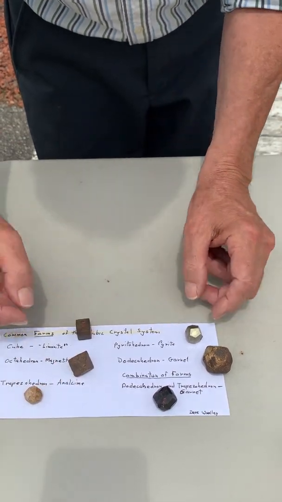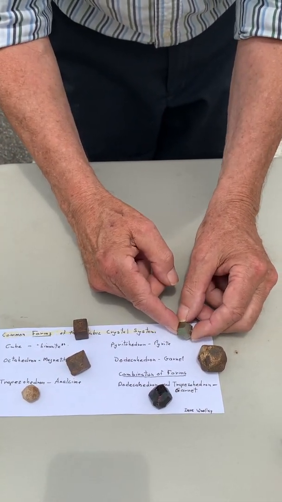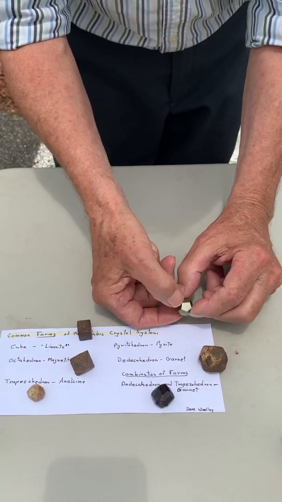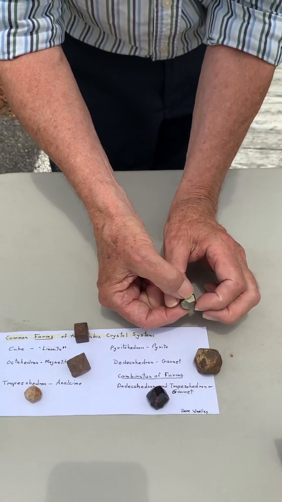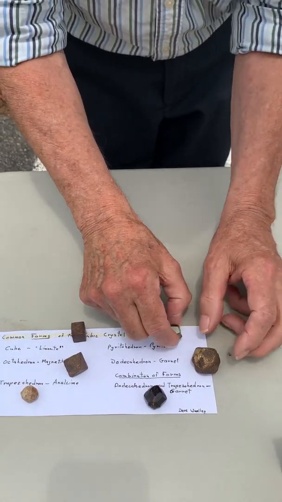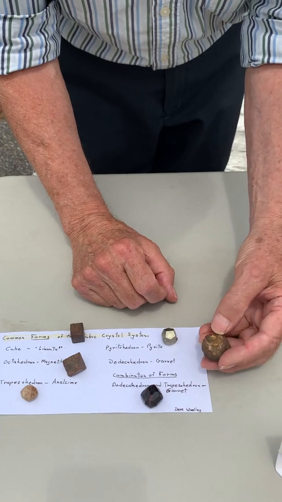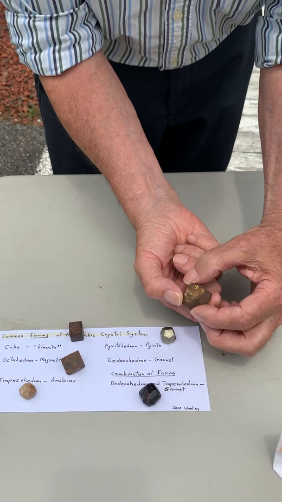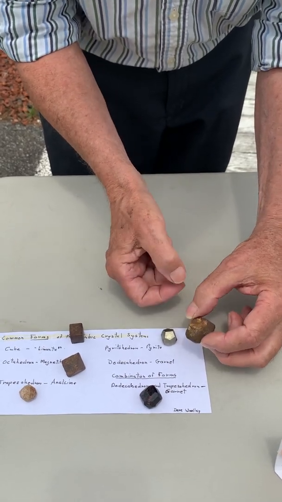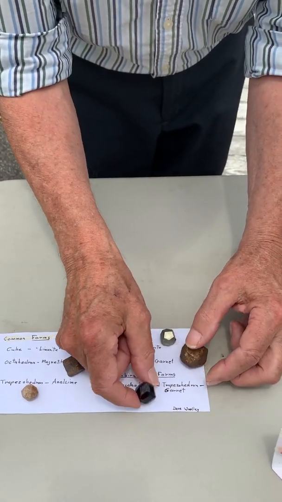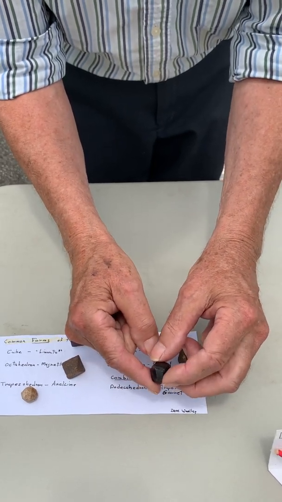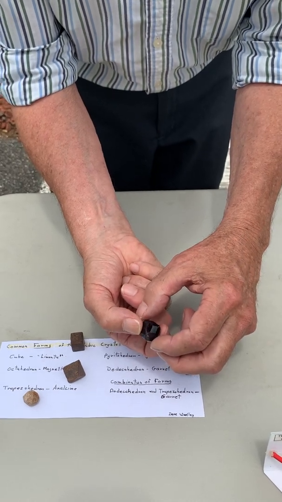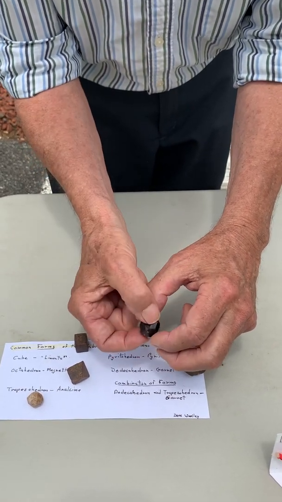Trapezohedron, pyritohedron, which has faces that are five-sided. If I hold it correctly, there's top to bottom, left to right, front to back. Garnet is a dodecahedron. And here's a combination of forms, garnet, which also demonstrates those same three equal length axes, left to right, front to back, and top to bottom.